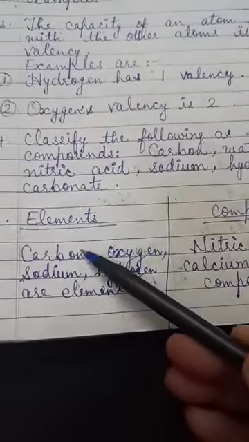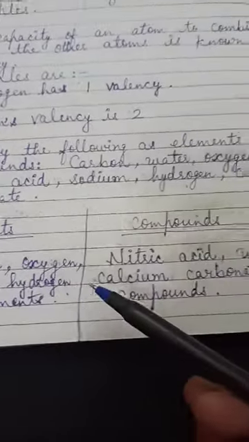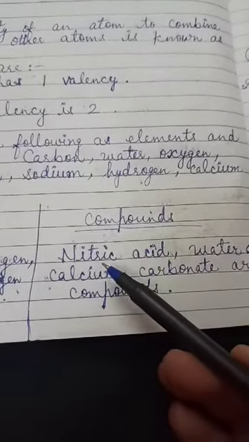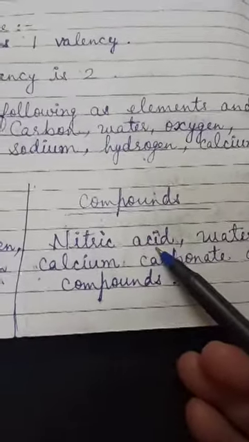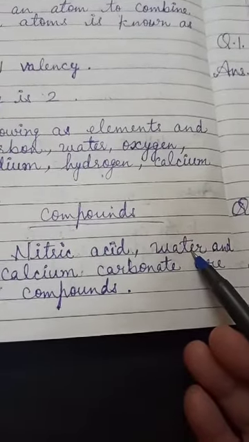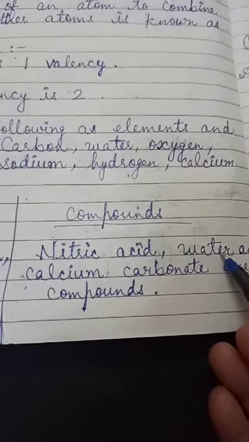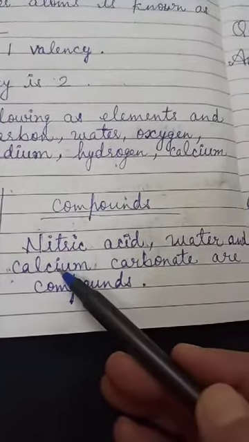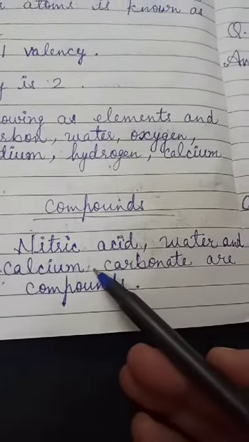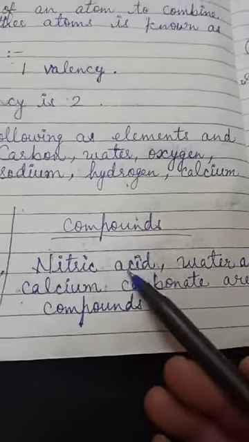So these names we have to write in the elements column, and the rest are compounds: nitric acid is a compound, okay, and water is also a compound. You know the water formula I have told you, H2O, so it is a combination of hydrogen and oxygen, so it is a compound. Calcium carbonate is also a compound. So 3 names of compounds are written here, but the rest are all elements.